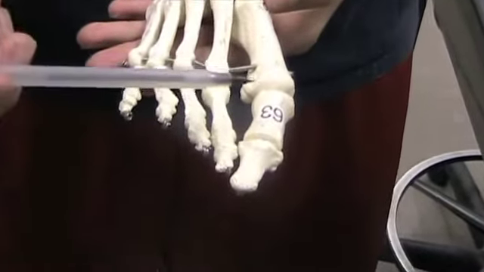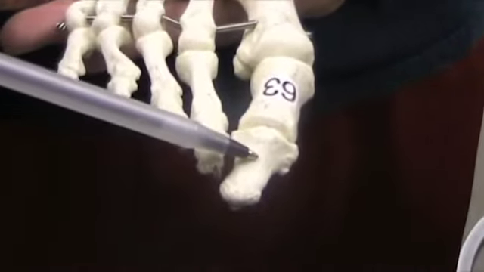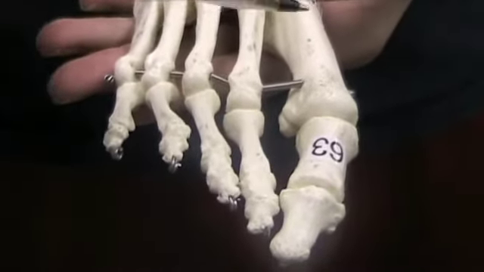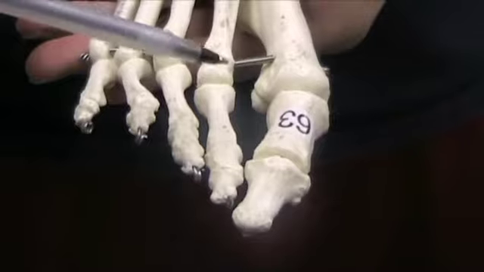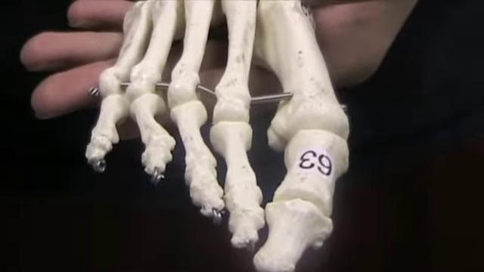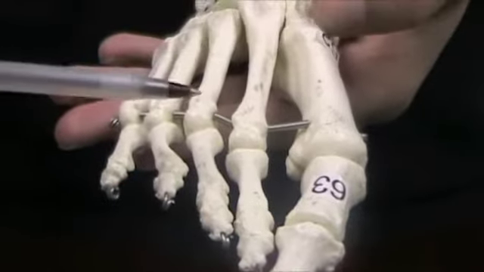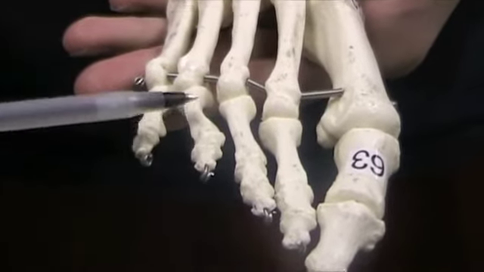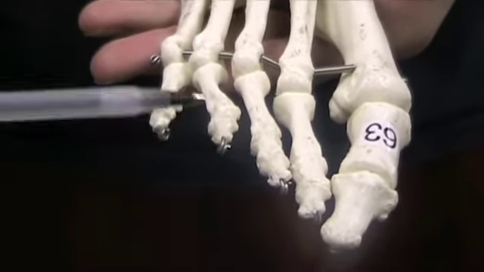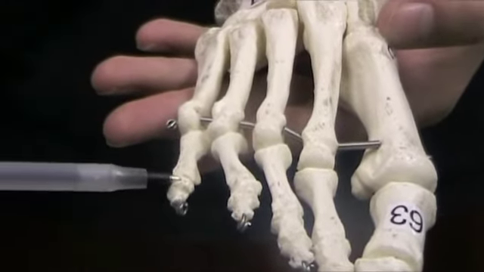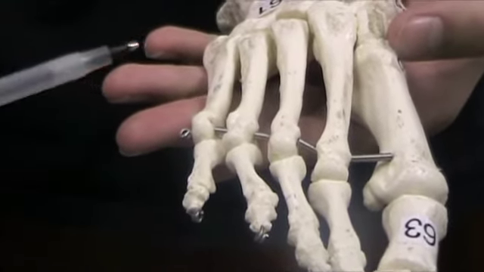And this is the proximal and distal phalanx of metatarsal 1, the proximal, middle, and distal phalanx of metatarsal 2, the proximal, middle, and distal phalanx of metatarsal 3, the proximal, middle, and distal phalanx of metatarsal number 4, the proximal, middle, and distal phalanx of metatarsal number 5.